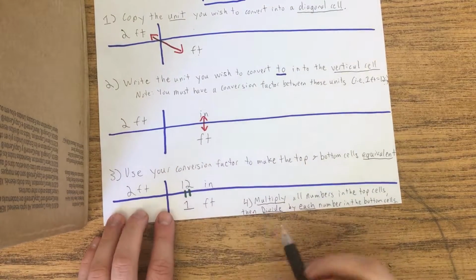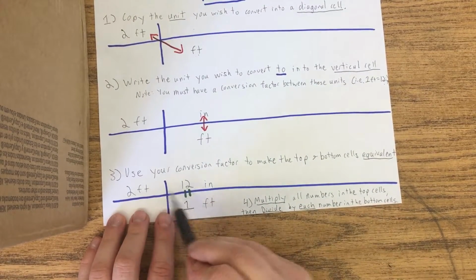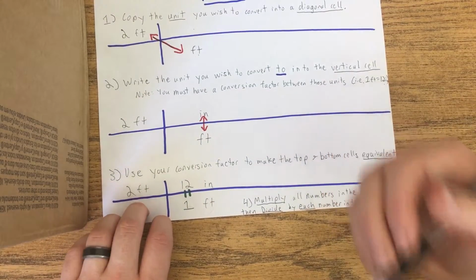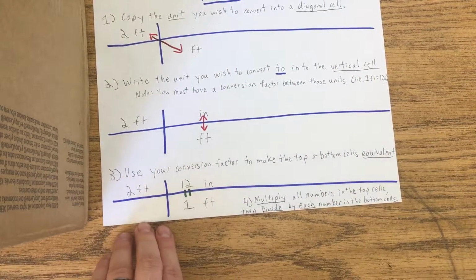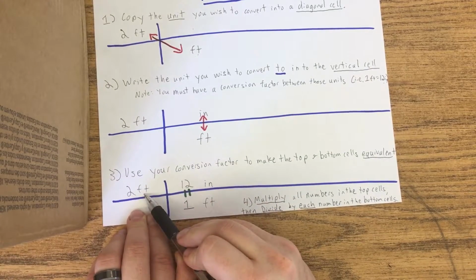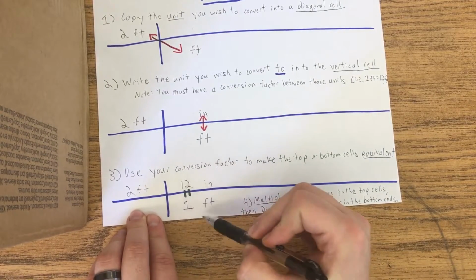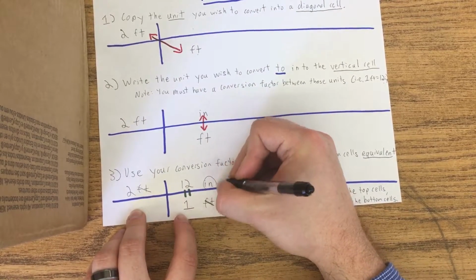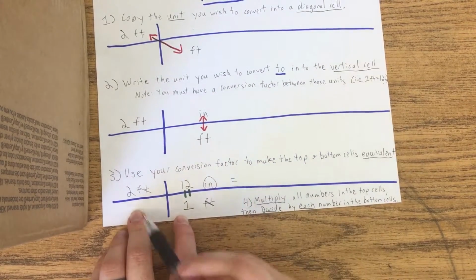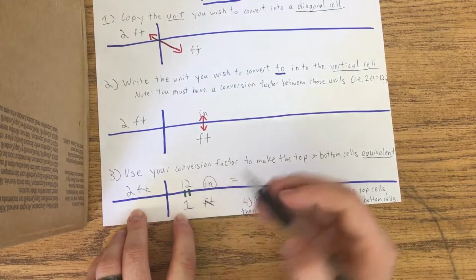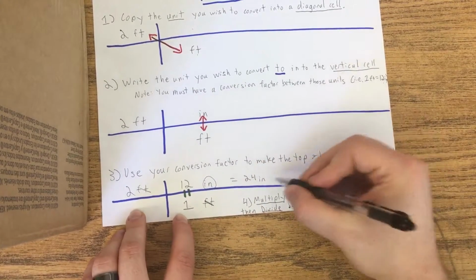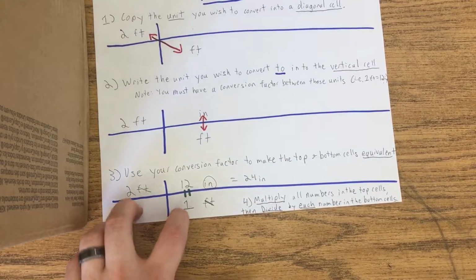So in the end, we multiply all the numbers in the top cells together, then we divide by all the numbers in the bottom cells, and that will give us the same value. So in this case, we take 2 feet, we multiply by 12 inches, we divide by 1 foot. That means feet divided by feet cancels, and we're left with inches. So the answer here would be 2 times 12 divided by 1, which gives us a total of 24 inches, which we know to be equal to 2 feet.